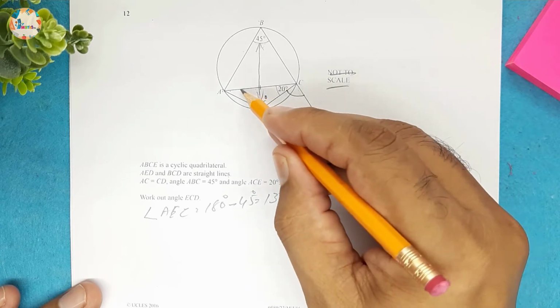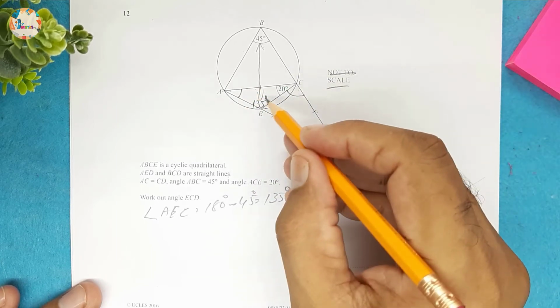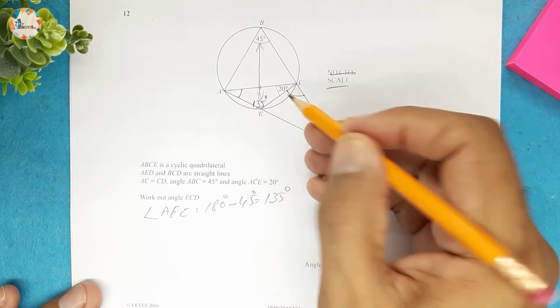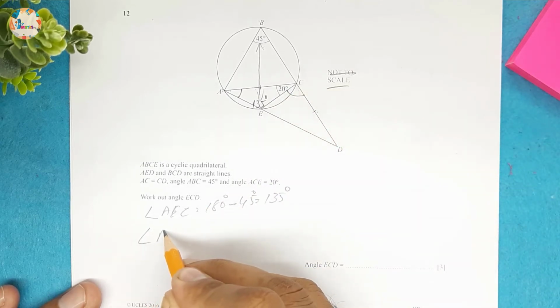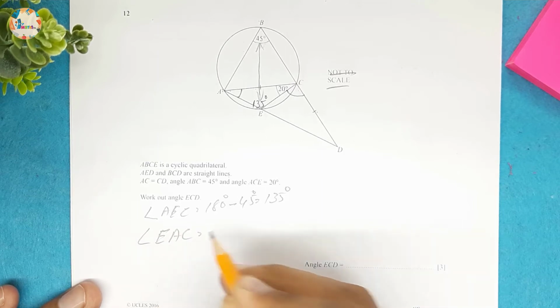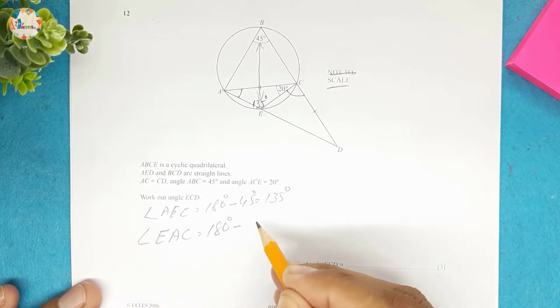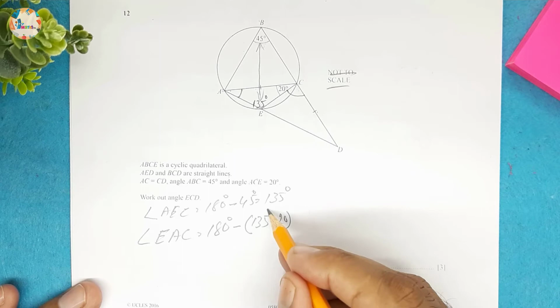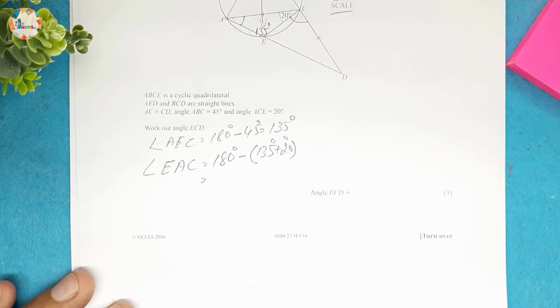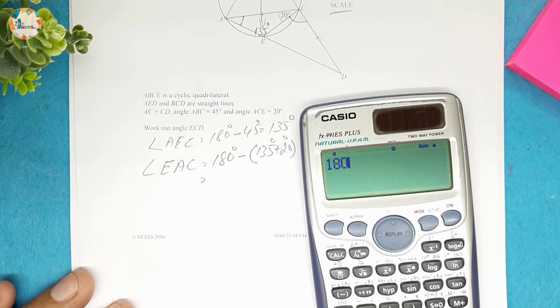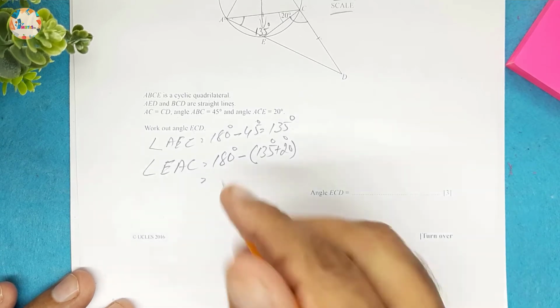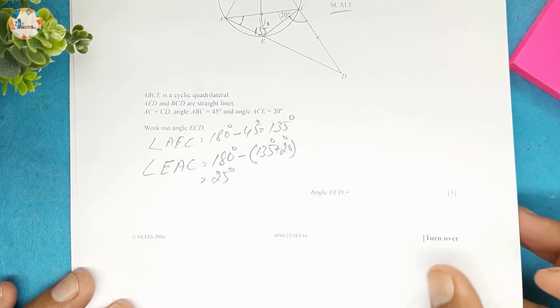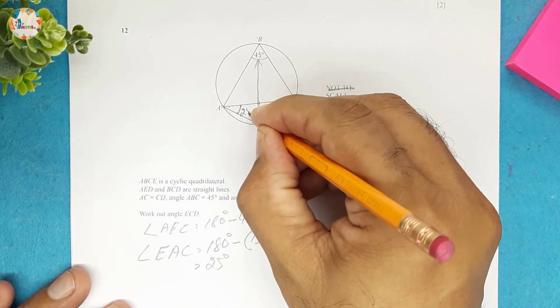Now we have this angle, now we can find this third angle, which will be 135 plus 20. So we can write angle EAC is equal to 180 degrees minus (135 plus 20), and this will be equal to 180 minus 155, which will be equal to 25. So this angle is 25 degrees. This angle is basically 25 degrees.